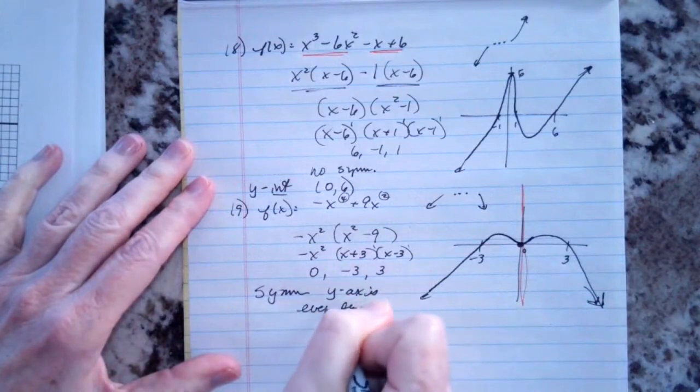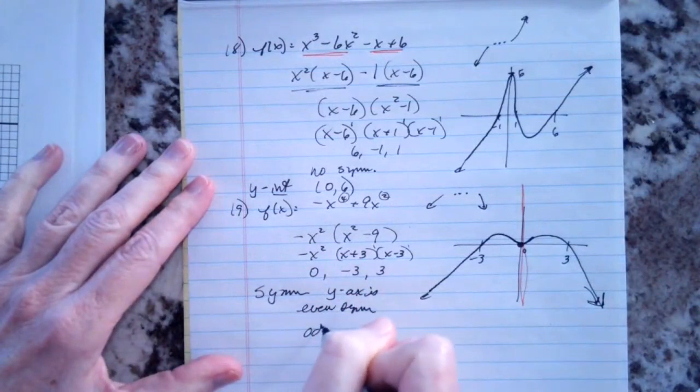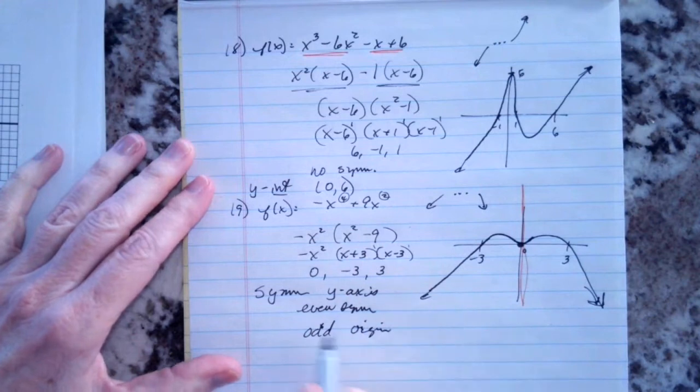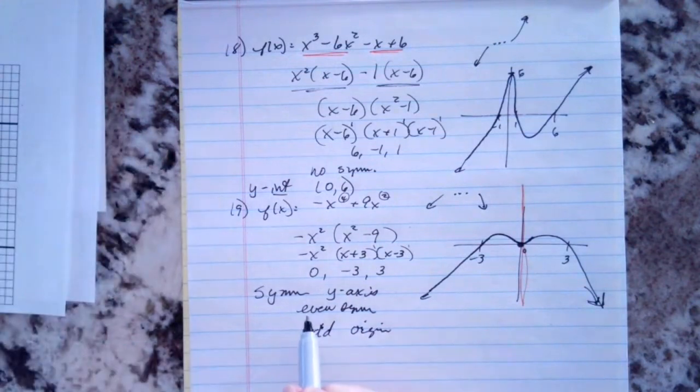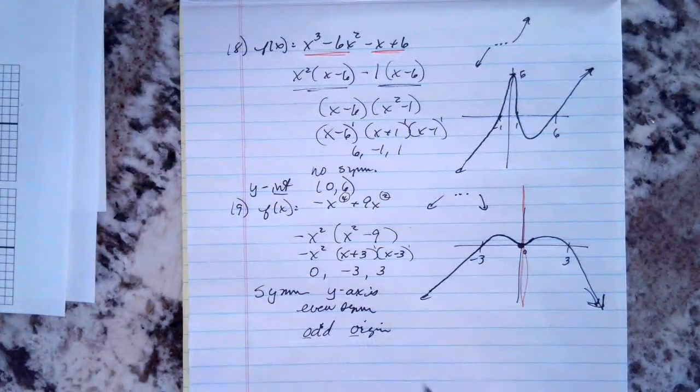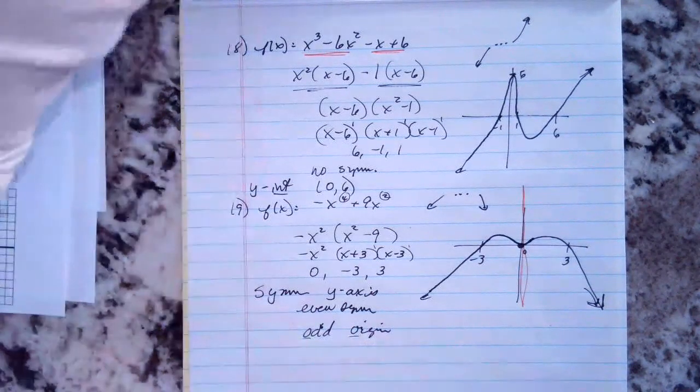Even will give you y-axis symmetry. Odd will give you origin. If they are all odd, let me start that again. If all of the exponents are even, you have y-axis symmetry. If all of the exponents are odd, you'll have origin symmetry. Those both begin with O. It's kind of an easy way to pair those two.